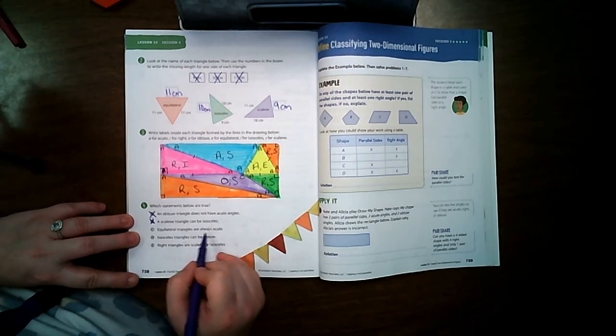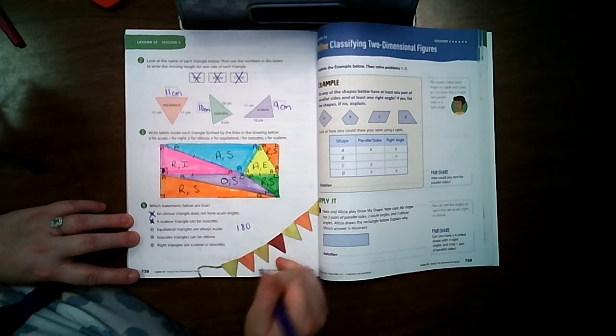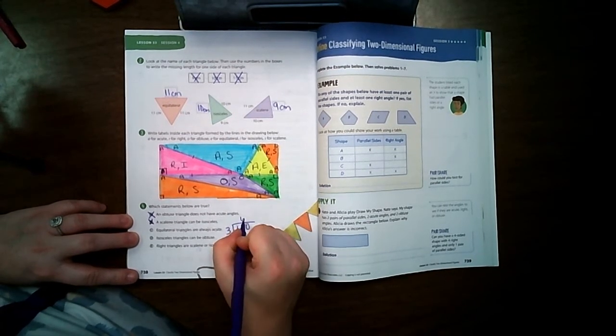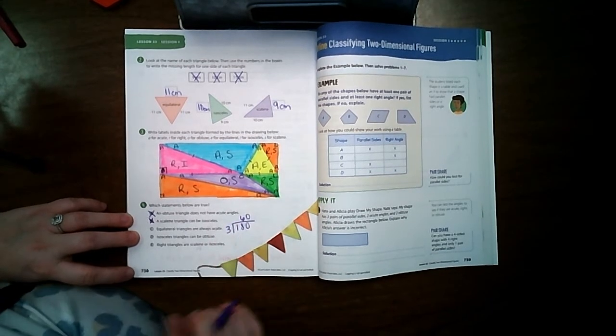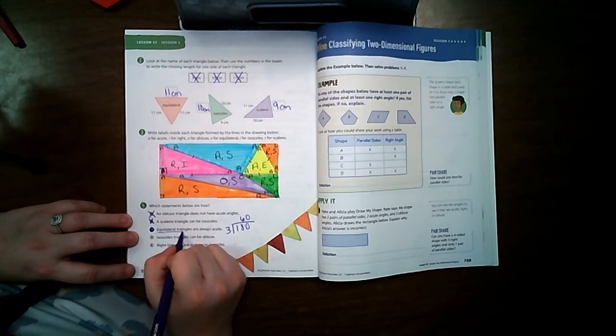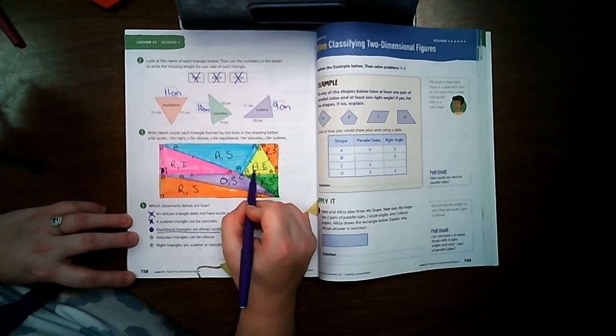Equilateral triangles are always acute. Well, triangles always add up to 180 degrees. If we divide it by 3 angles, that means each angle is going to be 60 degrees. So that means that's true. Equilateral triangles are always acute.